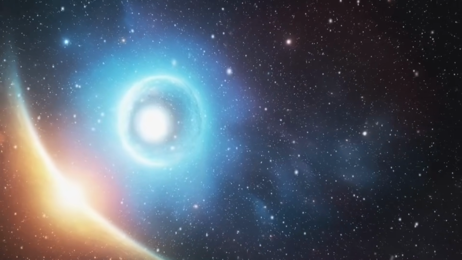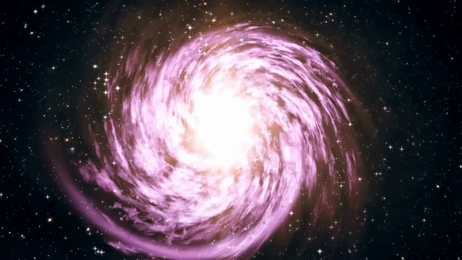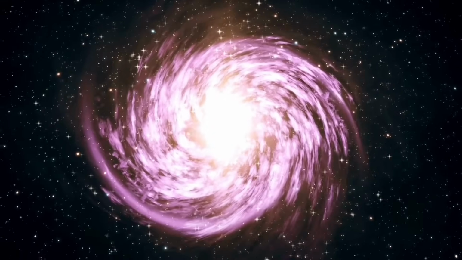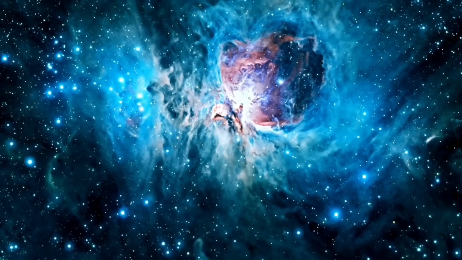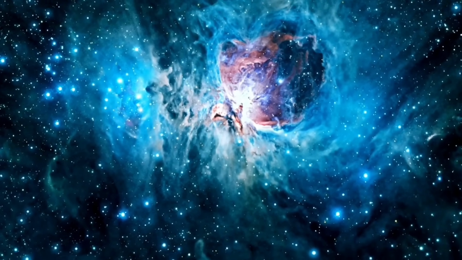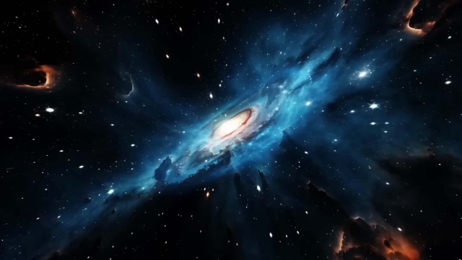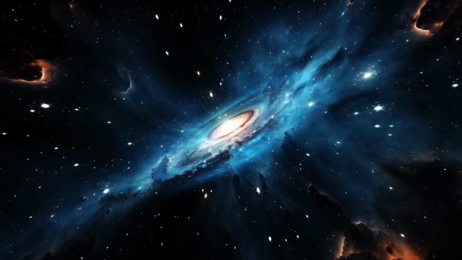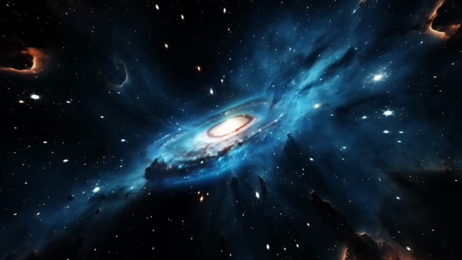Another possibility is that the Fermi bubbles are not the result of black hole activity alone, but also of starburst events in the galactic center. The region surrounding the core is rich in stars, with many forming in dense, energetic clusters. A burst of rapid star formation, followed by an avalanche of supernova explosions, could have collectively expelled enough energy to drive gas out of the central regions, inflating the giant lobes.